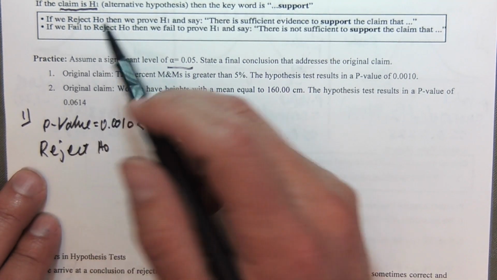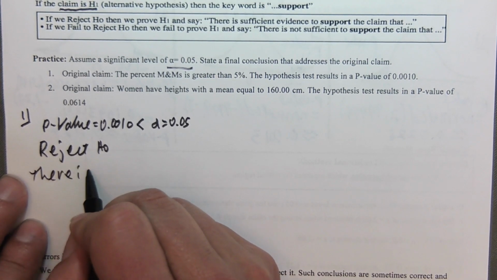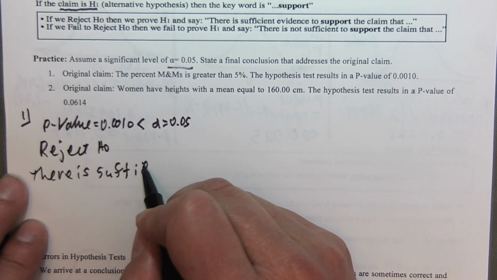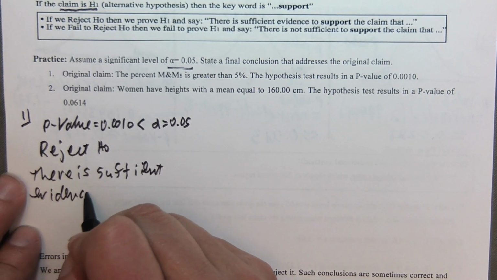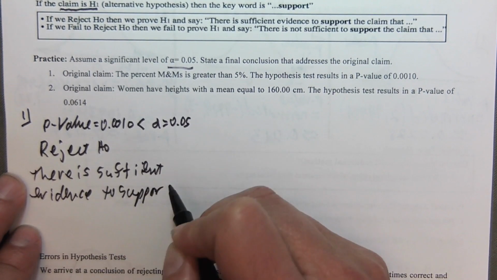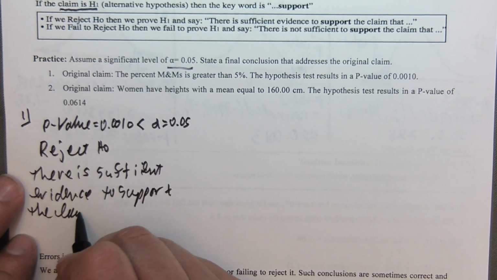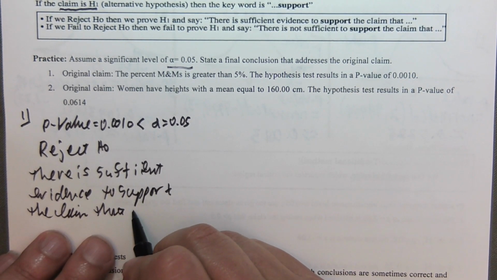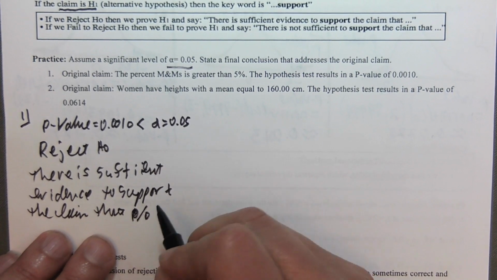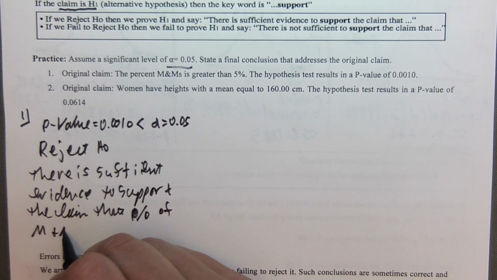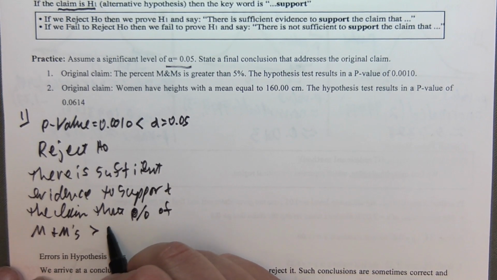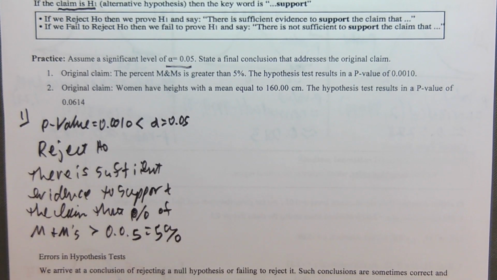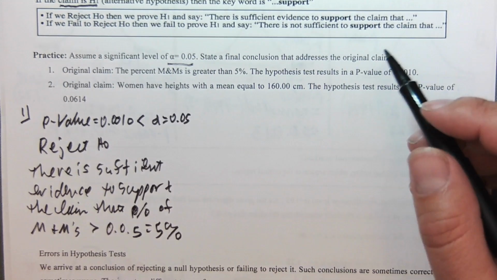So when we reject the null hypothesis, we say there is sufficient evidence to support the claim that the percent, sorry, I'm saving space here, percent of M&Ms is bigger than 0.05 or 5%. So we reject the null hypothesis. There is sufficient evidence to support the claim.